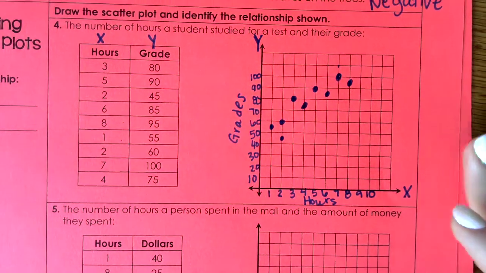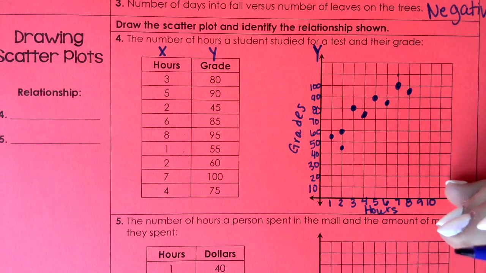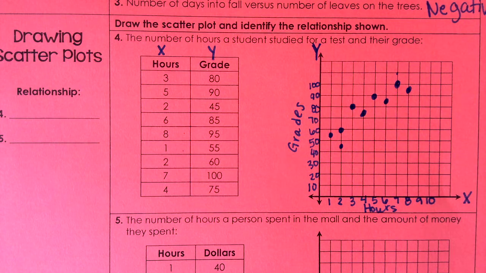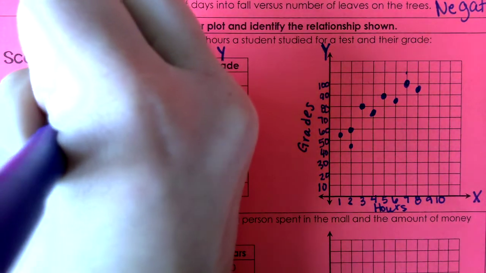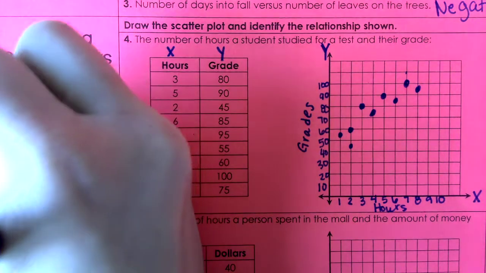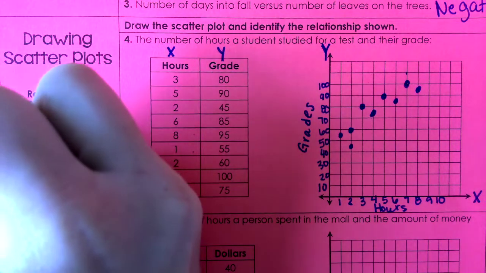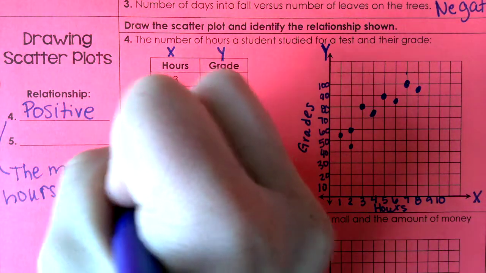So this scatter plot here is representing the relationship between how many hours our students study, comparing that to the grade that they got. What kind of relationship can we conclude that the hours we study and our grades have? Positive. So this means the more hours I study, the better the grade. So the more hours studied, the better the grade.